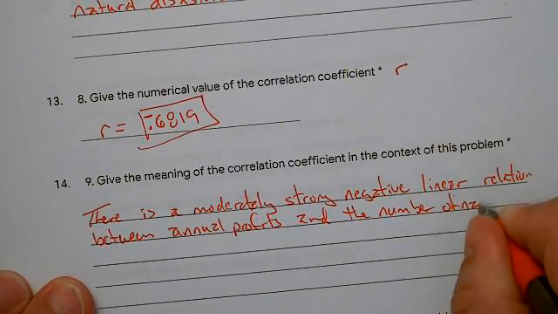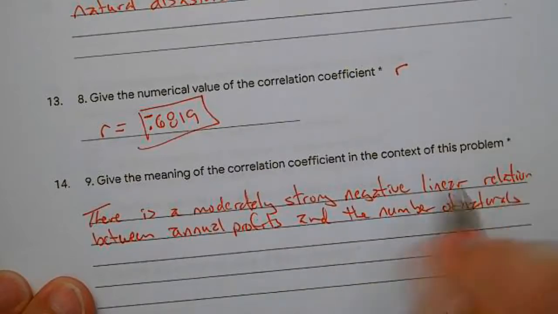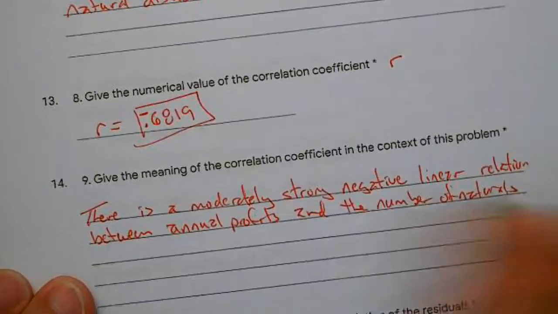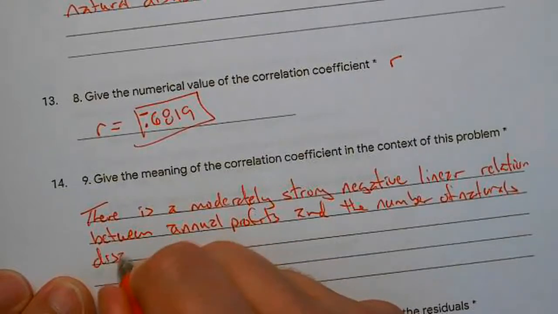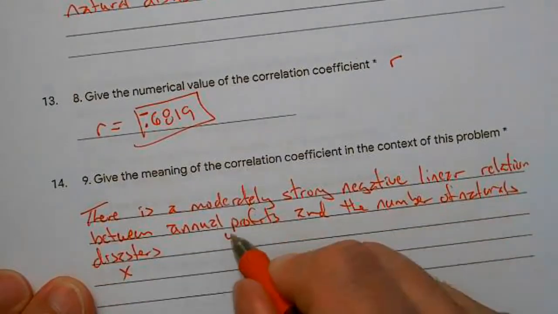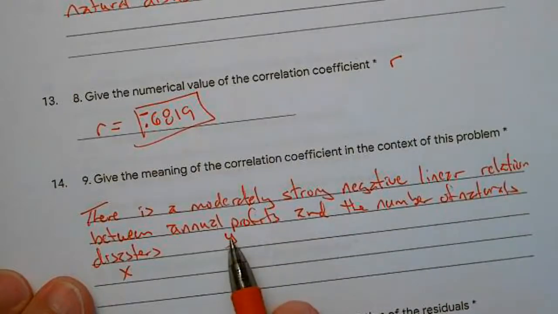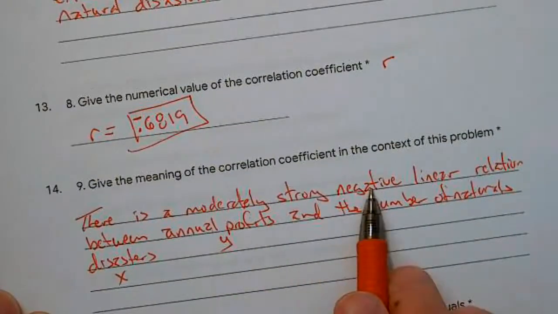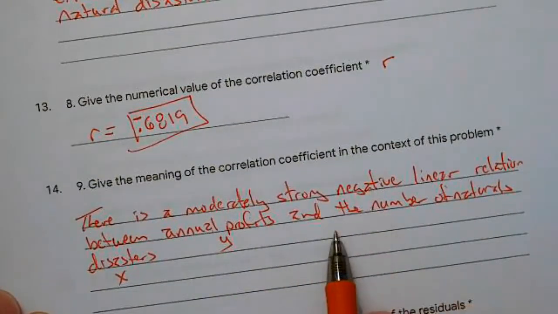Now, really what we're saying is there's a relationship between X and Y. X is the number of natural disasters, annual profits is Y. So there's a moderately strong negative, because that's the direction, linear relationship between Y and X.